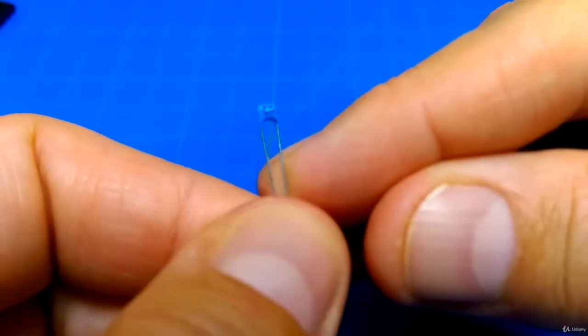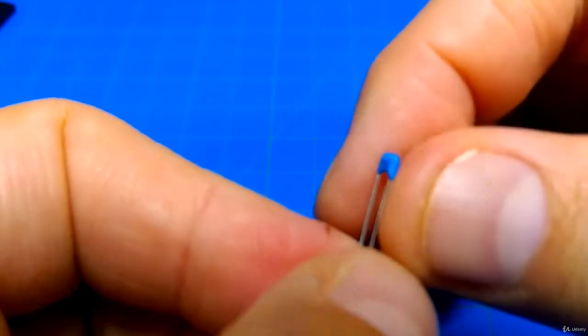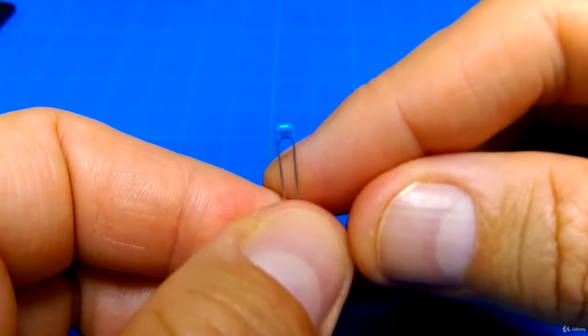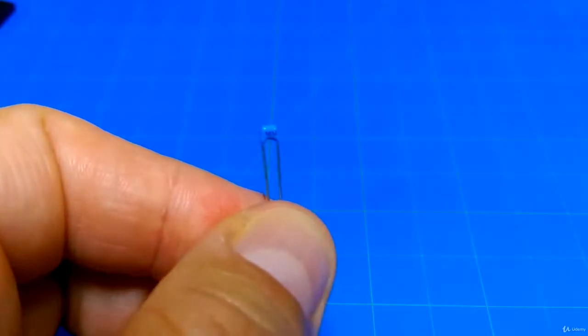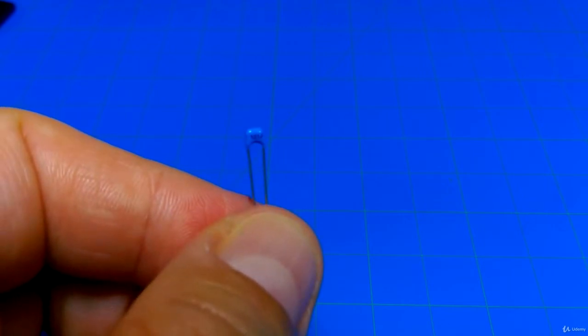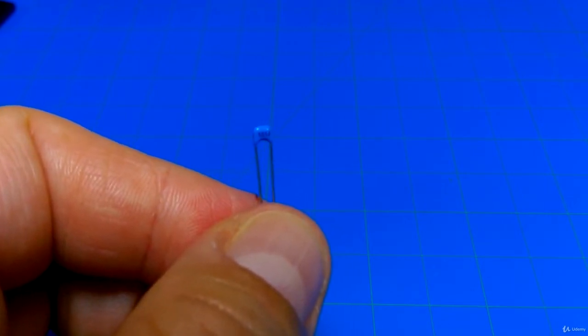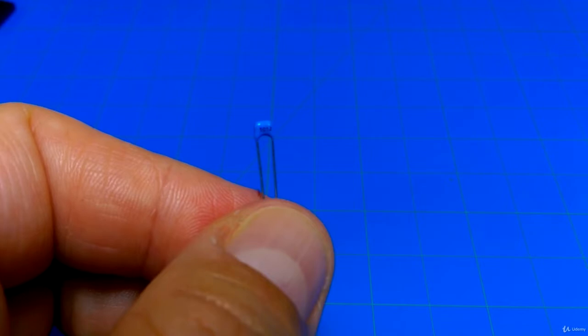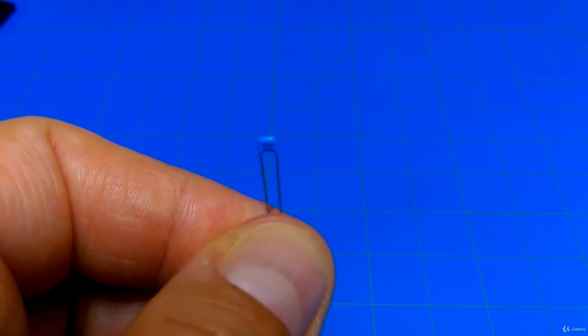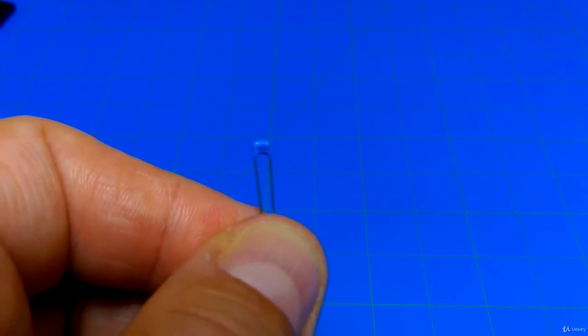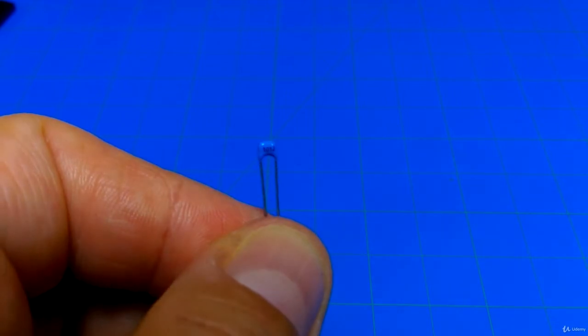And here's another ceramic capacitor. And again, this one, let's see if we can get on there. Yeah. So that one again is the same value as the one we were just looking at, the orange one. And yeah, 101. But you can see it's a little bit smaller.